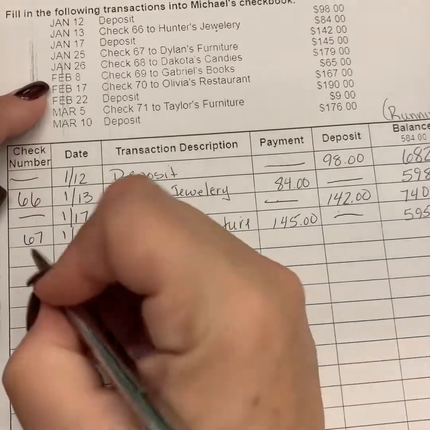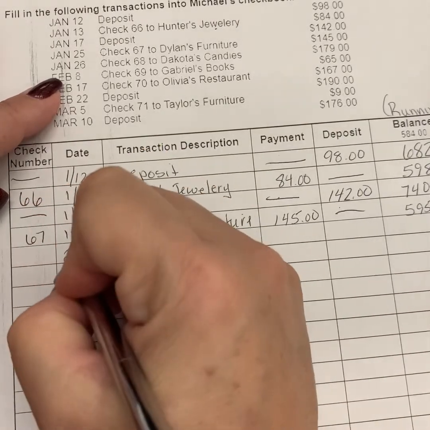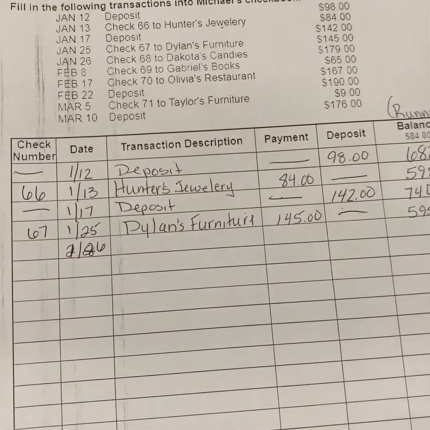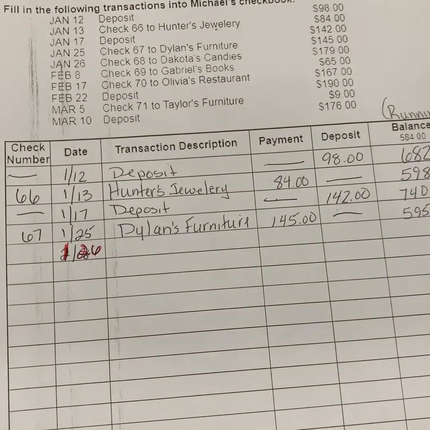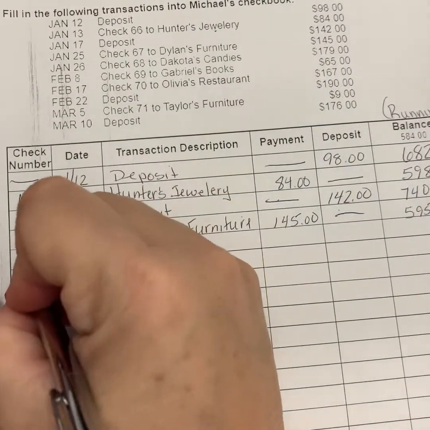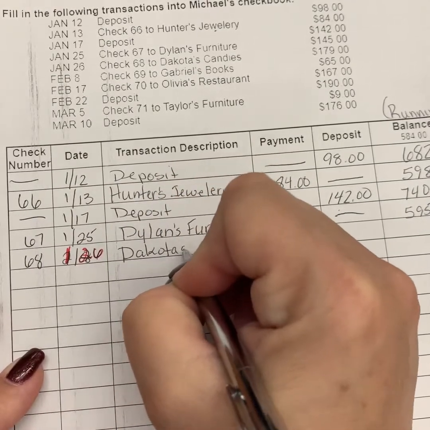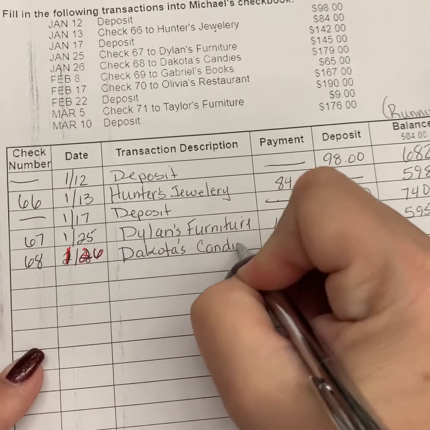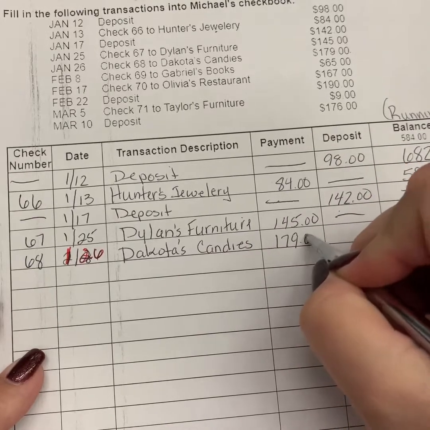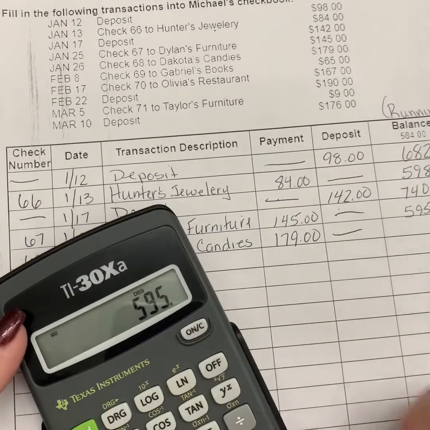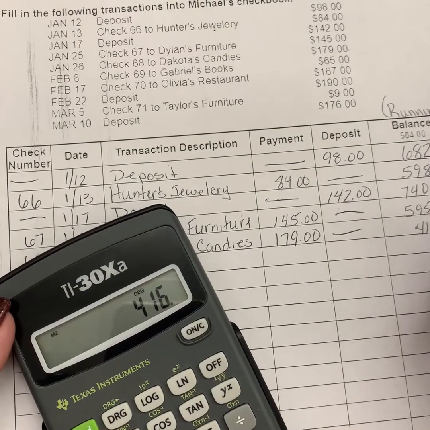Then on, let's fix that, on January 26th, I wrote check number 68 for Dakota's Candies. It was for $179. I hope it was really good chocolate. And then I'm going to subtract that from my balance because I've spent that much money. So now I have $416 left to spend.